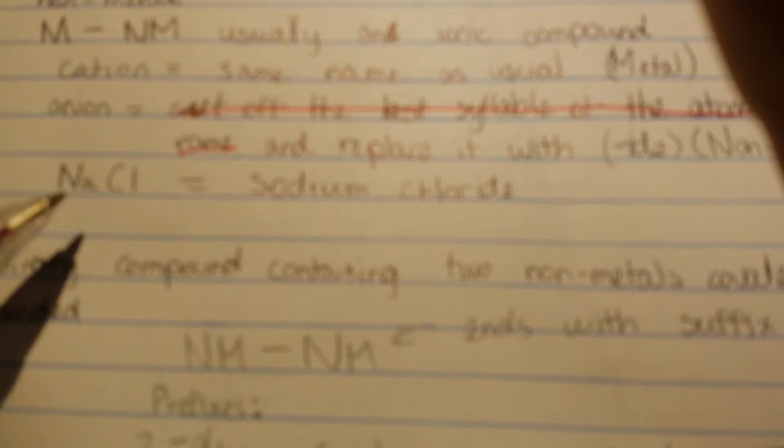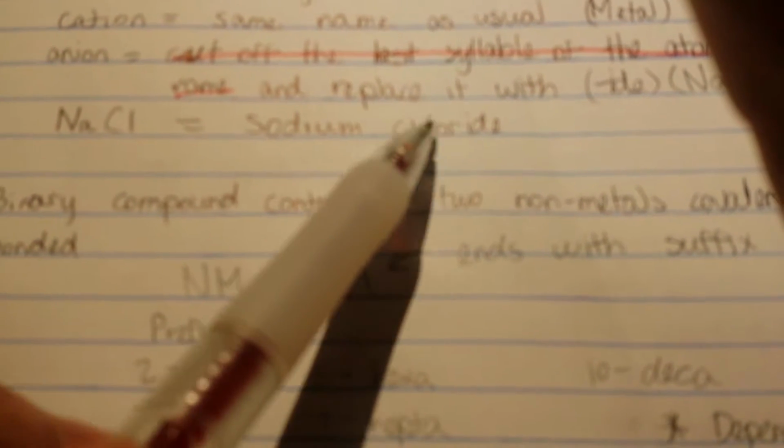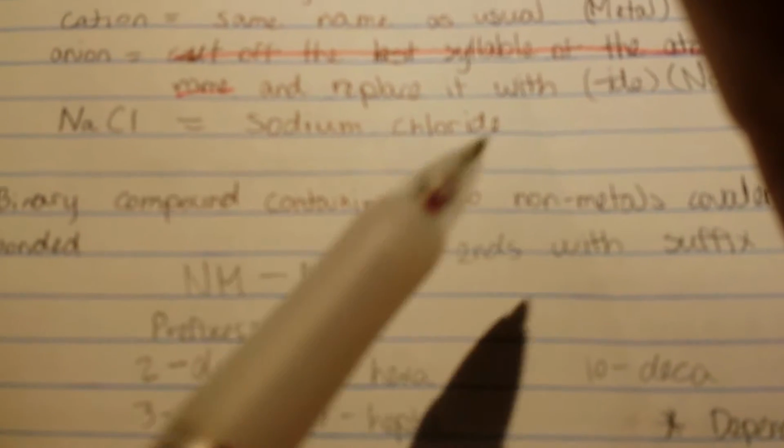Here's an example: NaCl is going to be sodium chloride. Here the cation is just sodium, and the anion is going to be the root of chlorine, which is chlor, and then we take out the "ine" and add the suffix "ide," so chloride: sodium chloride.